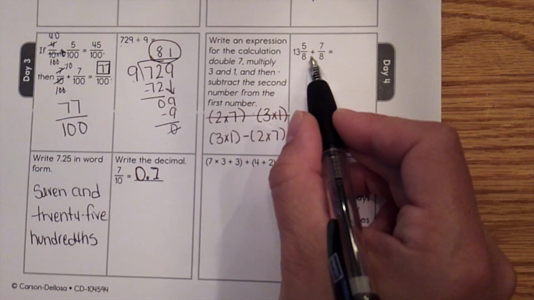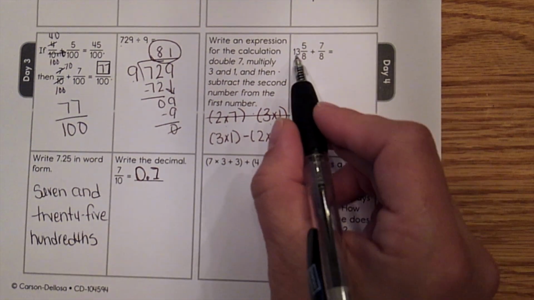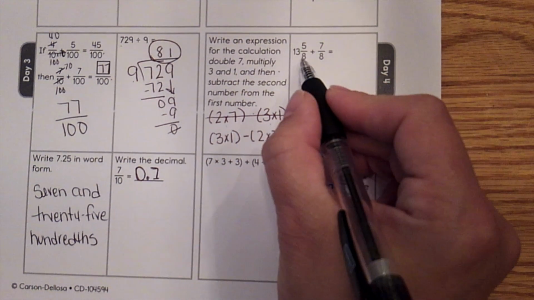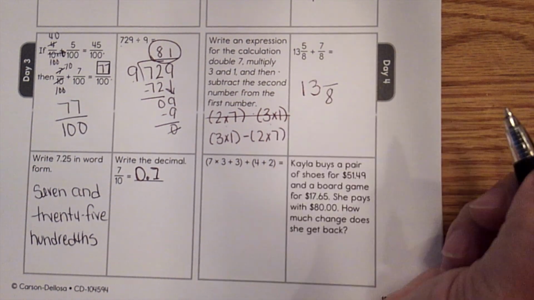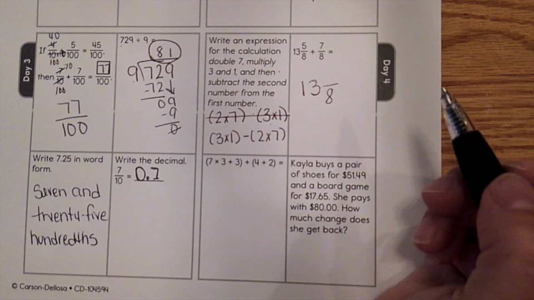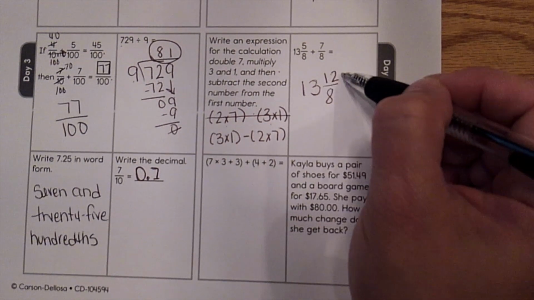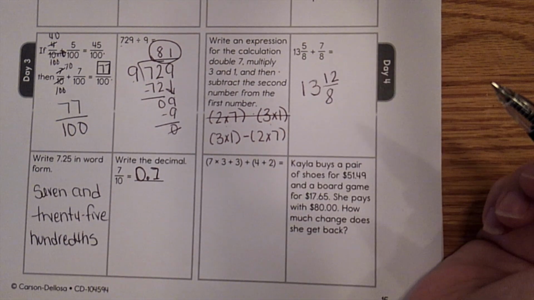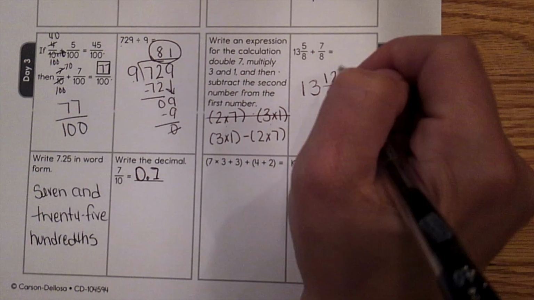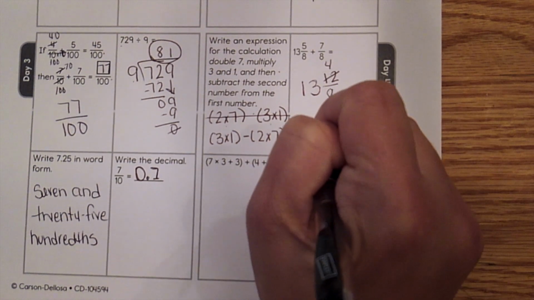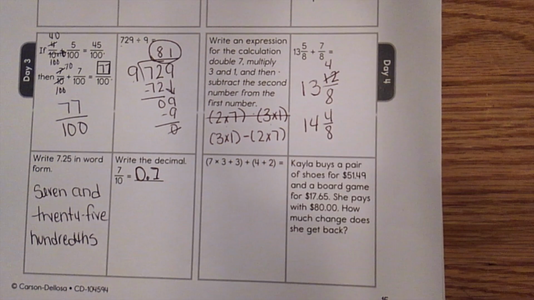Let's move on. 13 and 5/8 plus 7/8. Well, there are no other whole numbers, so I'm going to leave that one alone. I'm just going to write 13 for now. The denominators are the same, so 8 is going to stay the same. And then 5 plus 7 is 12. Now, I can leave it 13 and 12/8. Or I could give a group of 8 from this 12 to the 13 because I need 8 to make a whole. So if I take 8 from here, I have 4 left. This becomes 14, and I have 14 and 4/8. Either answer would be correct right now.